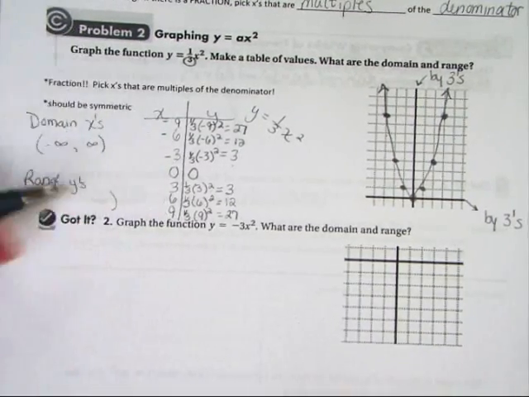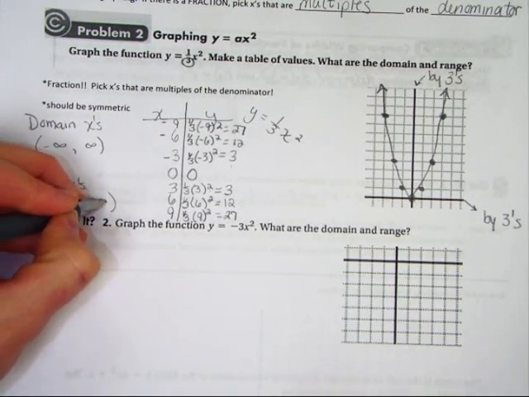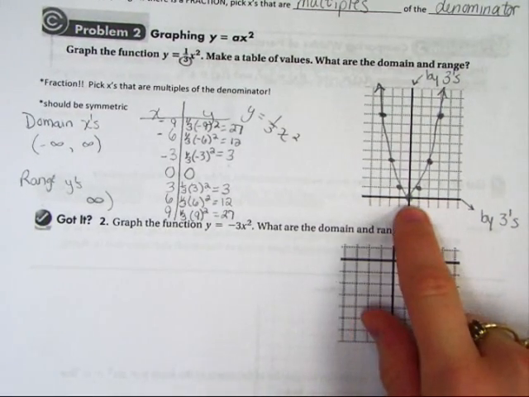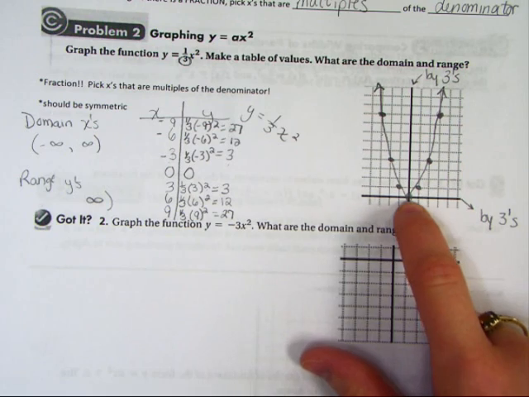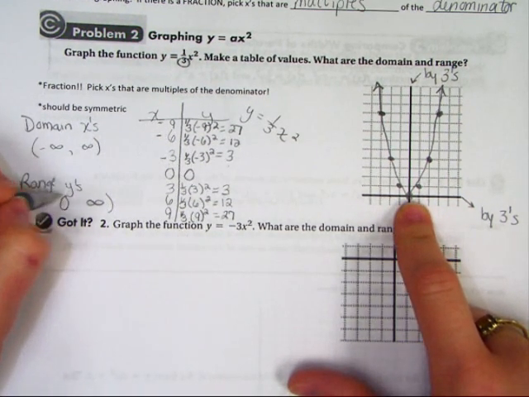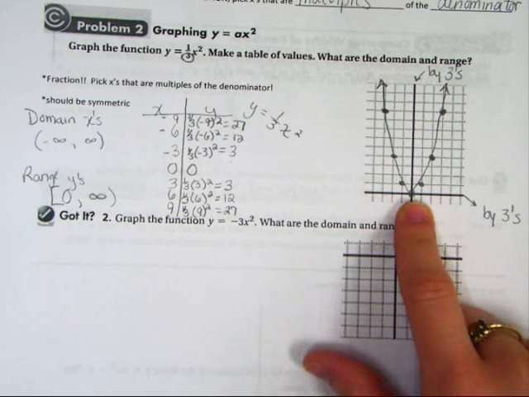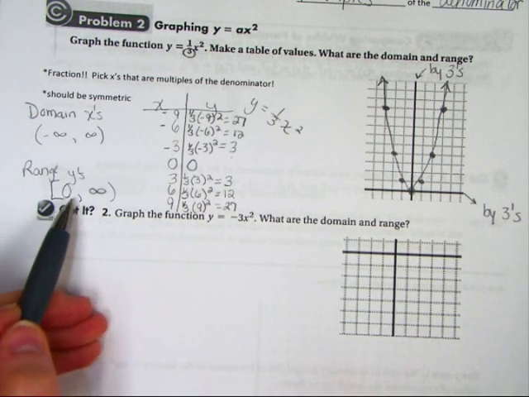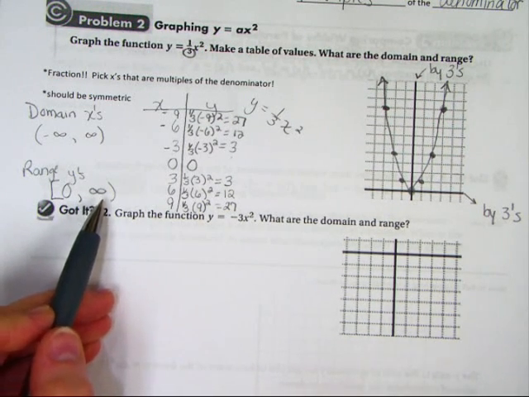Now the question is, does it go forever down? Hopefully you answer no, it does not go forever down. It stops right here. Well, what is the y value here? 0. You write a bracket on it because it does exist at 0. And you say it goes from 0 to positive infinity on my y-axis.